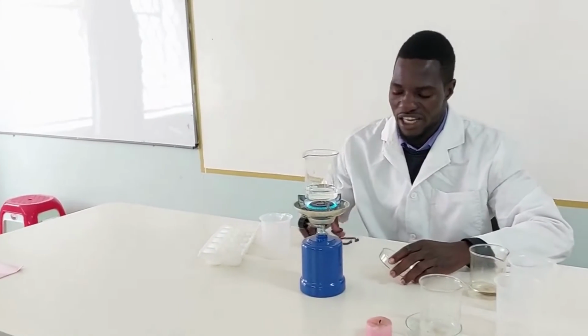So we continue boiling or heating. You can start seeing now our liquid is boiling. The particles are being broken down further, and you can see that it's boiling.